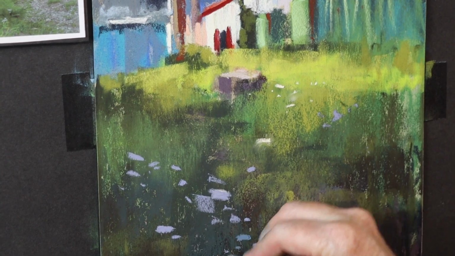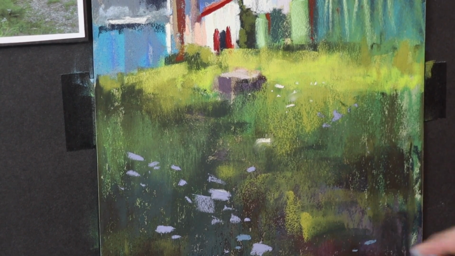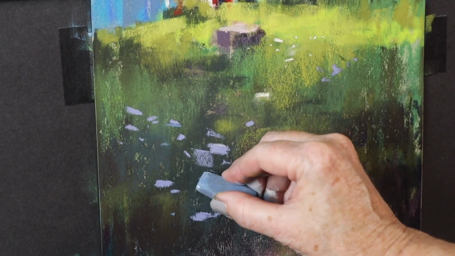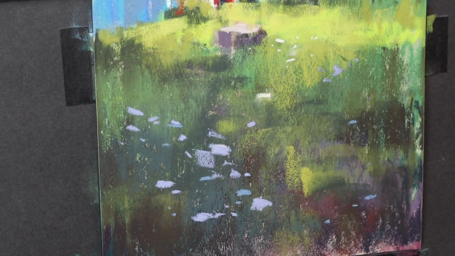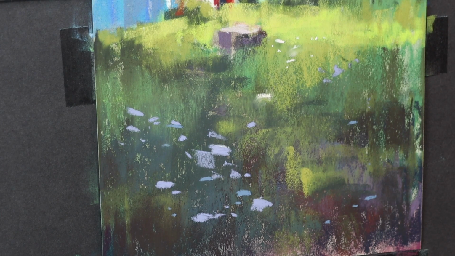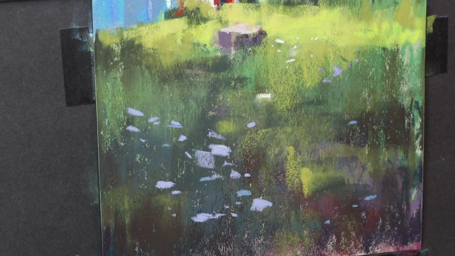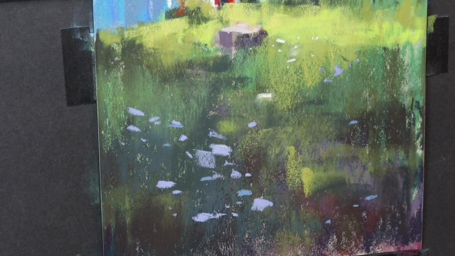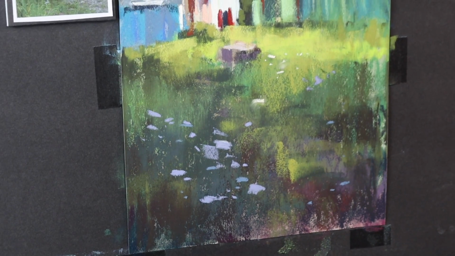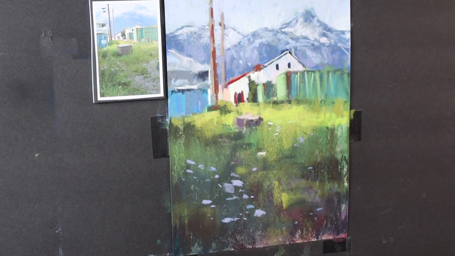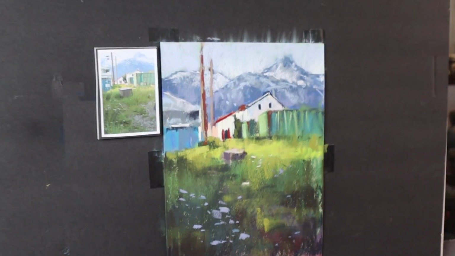I know that has nothing to do with painting a structure in the landscape, but it is a helpful tip for sunlight and shadow, so I'll go with that. Alright, so now this is leading us in here to the distance. What I need to do is now simply refine these structures. And I'm going to actually take my time and do that, and I'm going to take photos. So this will be the end of this demo today.